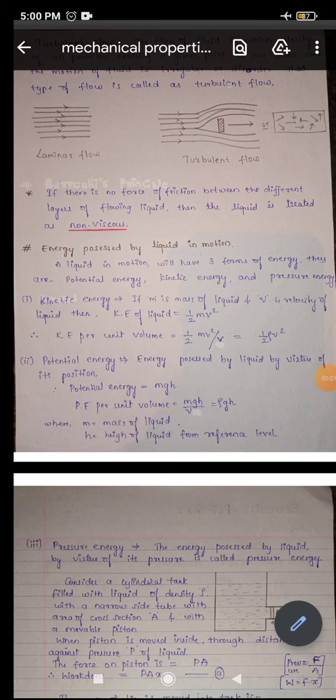Hello students, in the previous class we have gone through the barometers, manometers, and also we have started the fluid dynamics, that is streamline flow, continuity equation. We have also seen the definitions of laminar flow and the turbulent flow.